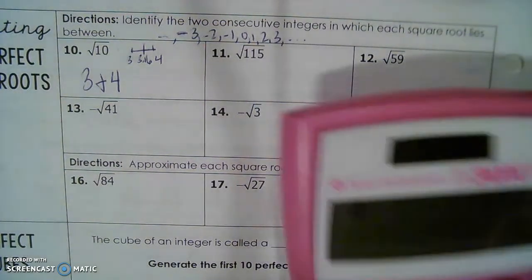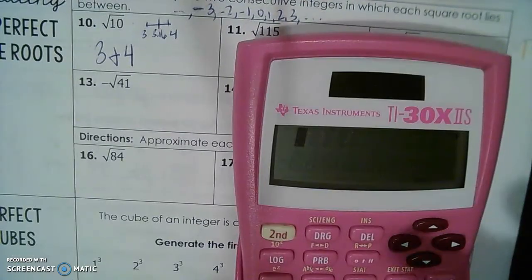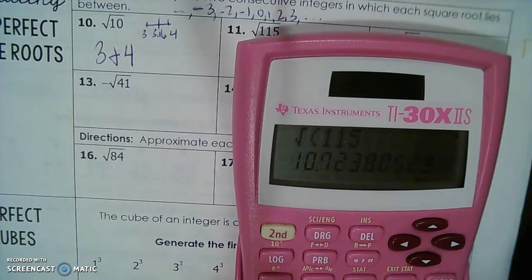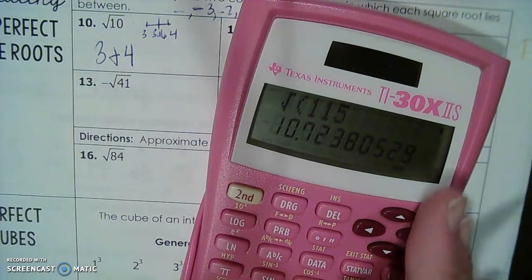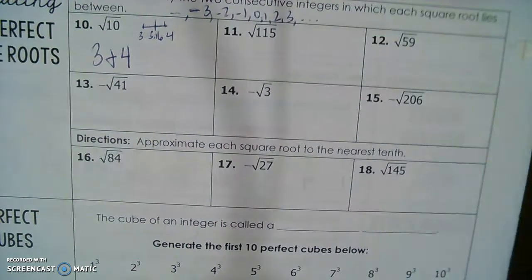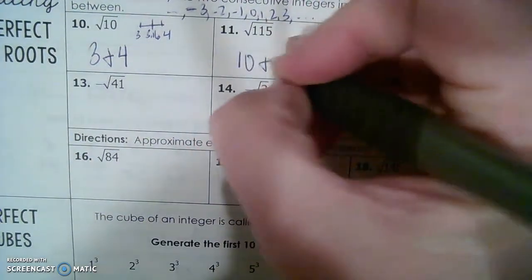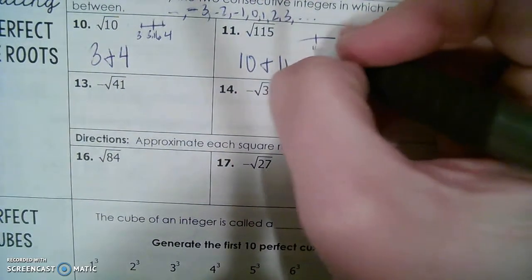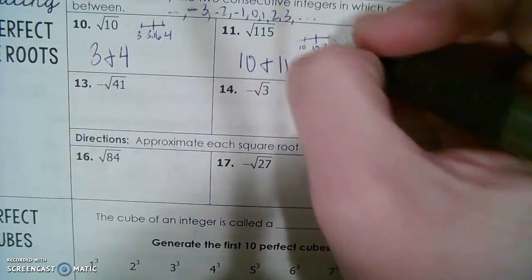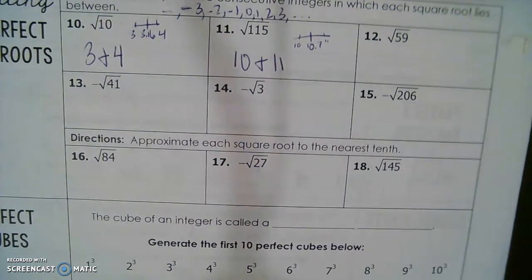So if we look at number 11, the square root of 115. 10.7. So that means it's between 10 and 11. Okay, again, 10.7, 10 would be here, 11 would be here.